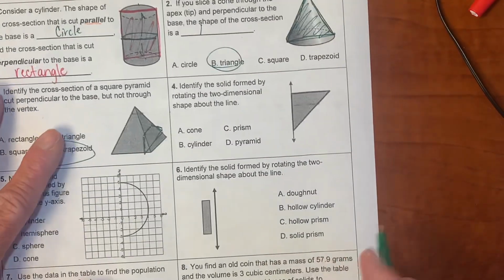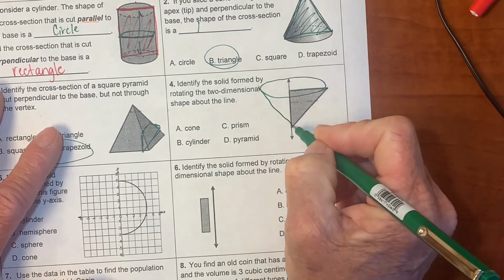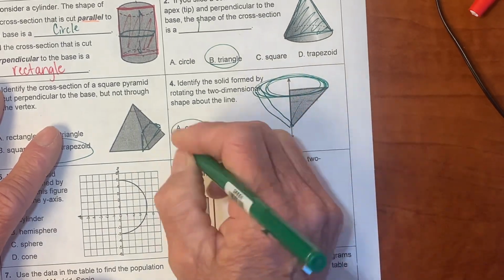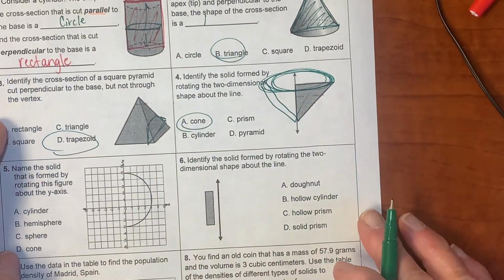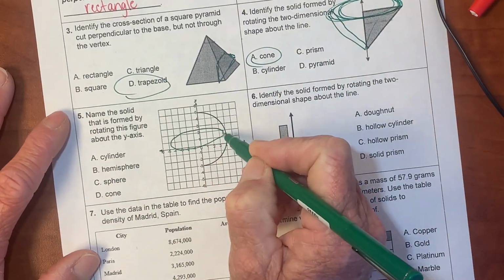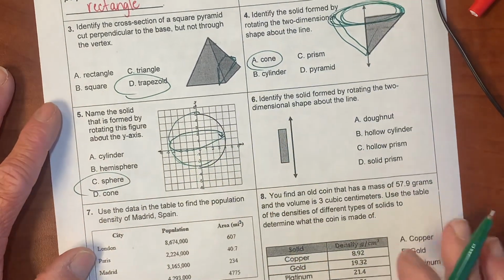If you rotate this triangle around the y-axis, what is formed? Always something circular. We would end up with a cone. If you rotate this shape in this direction around the y-axis, it's going to fill in and it would make a sphere.